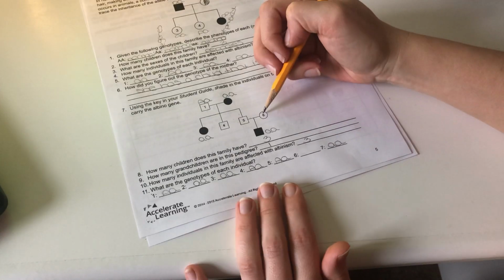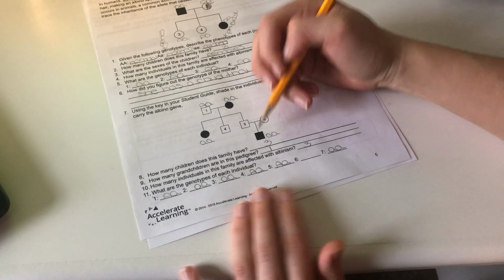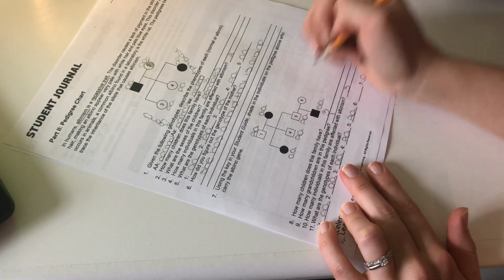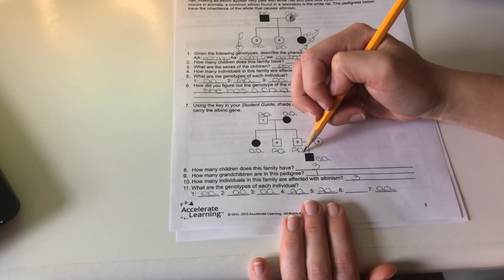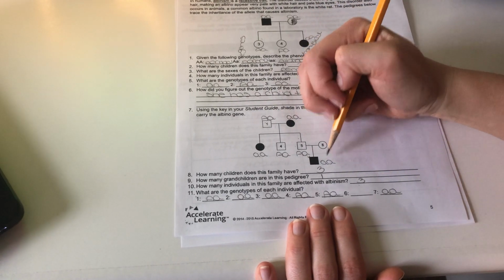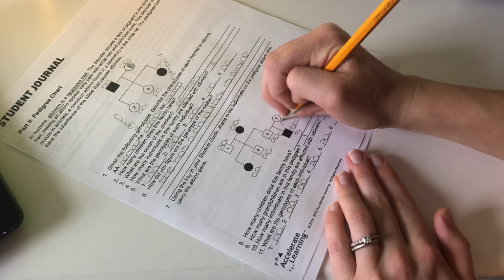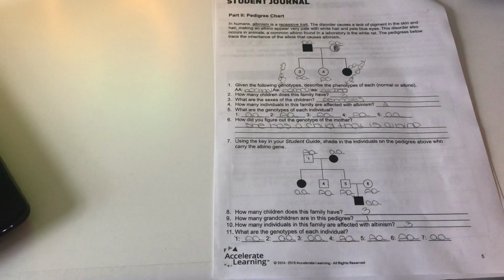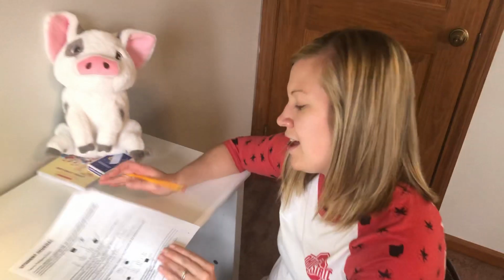And then individual 6 had a child with albinism. So let me write. So 5 would have had to pass the little a, and the mom would also have to be big A, little a. So hopefully that helps you out a little bit.